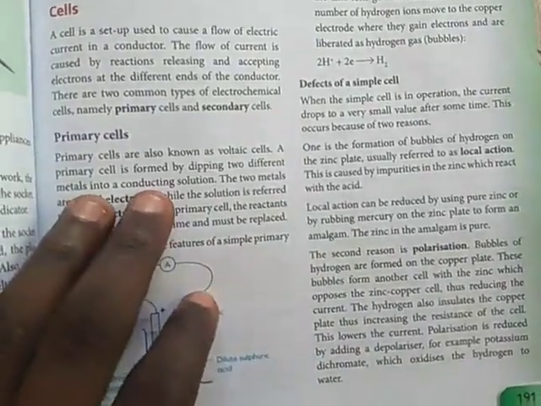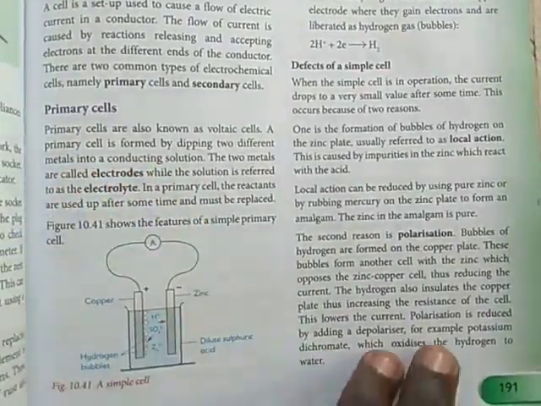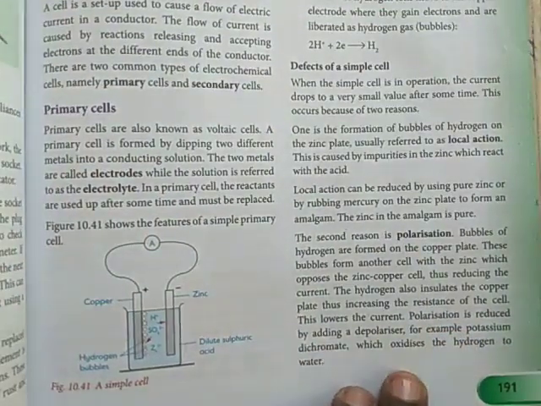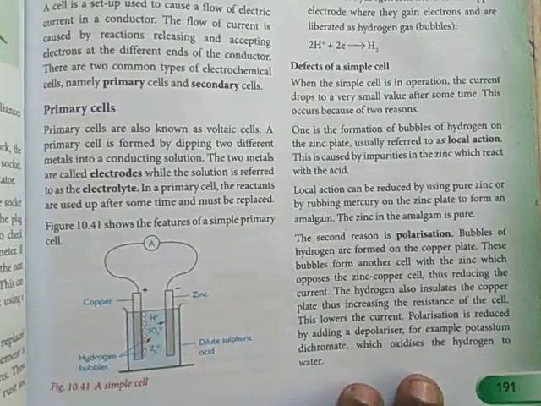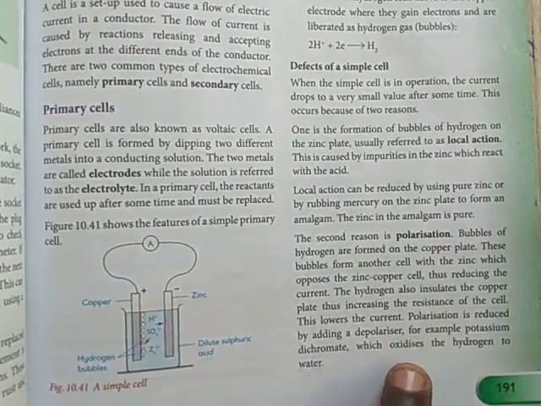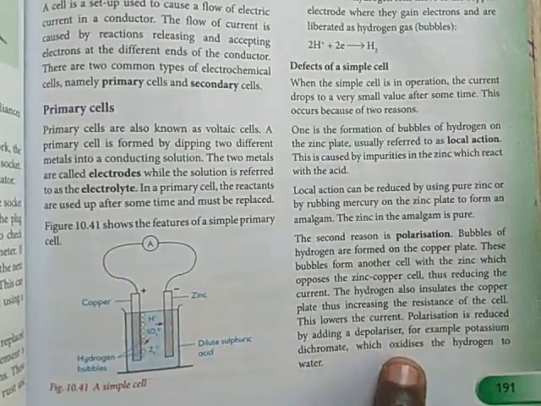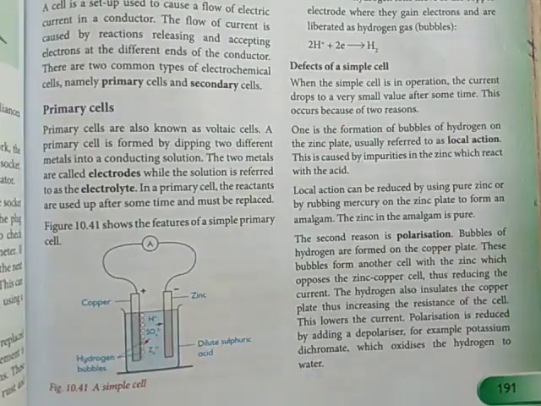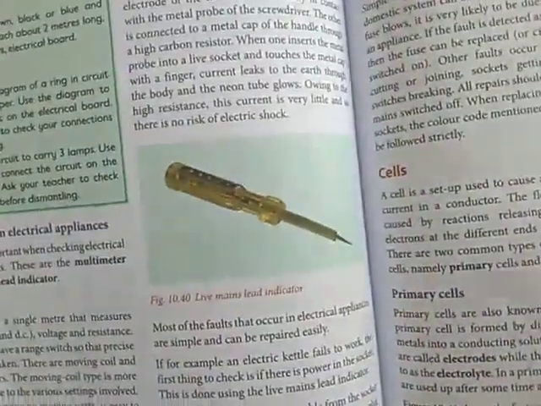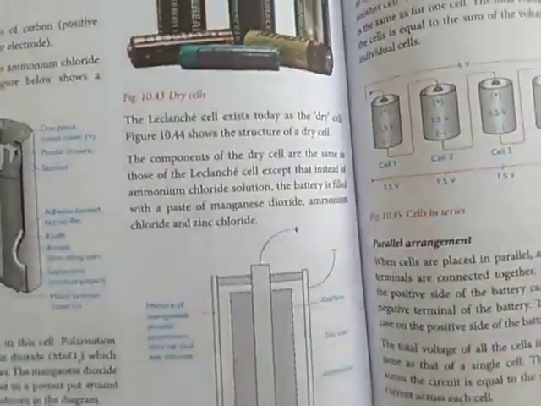The hydrogen also insulates the copper plate, thus increasing the resistance of the cell. This lowers the current. Unaona, polarization is reduced by adding a depolarizer, for example potassium dichromate, which oxidizes the hydrogen to water. Manake ni oxidizing agent.